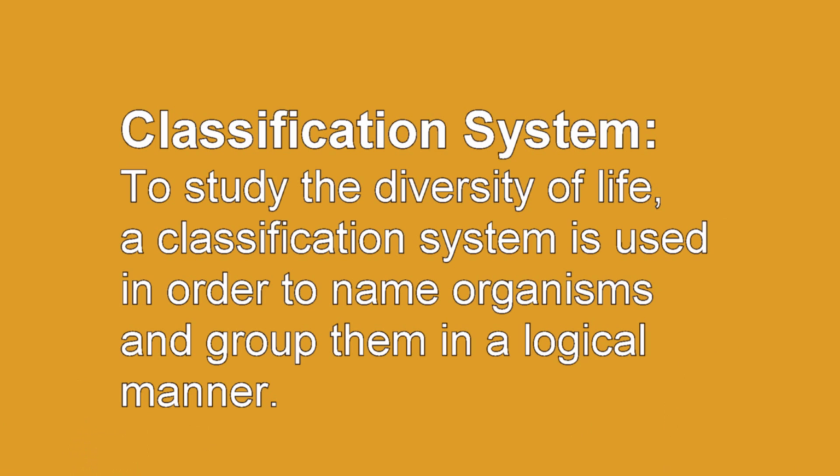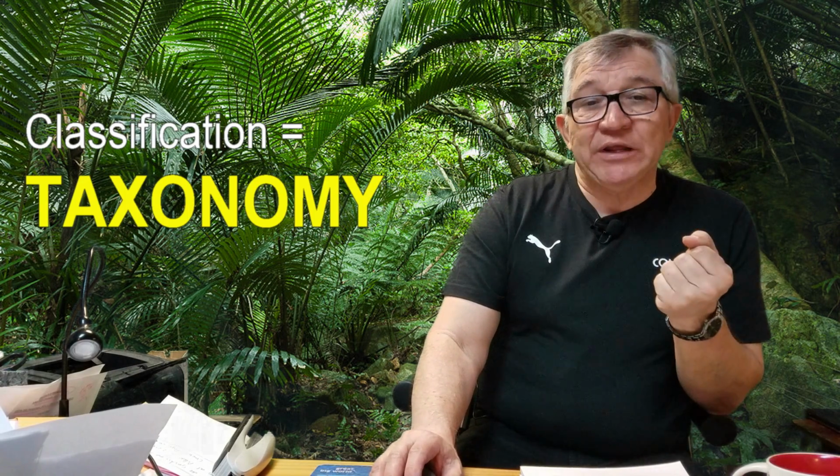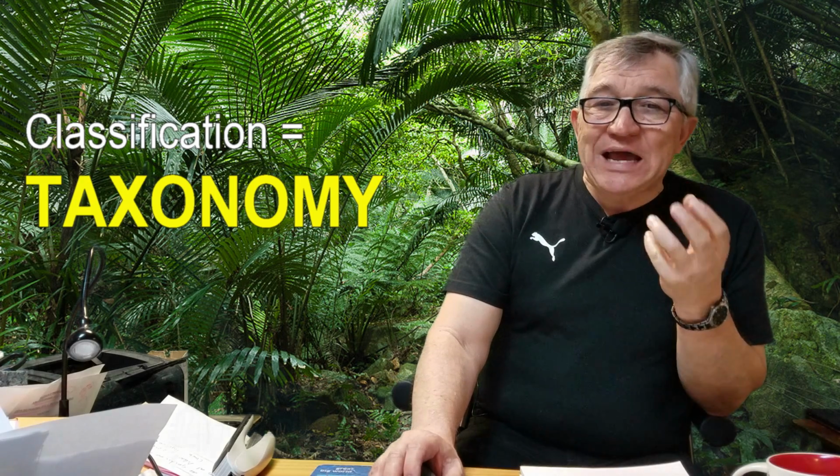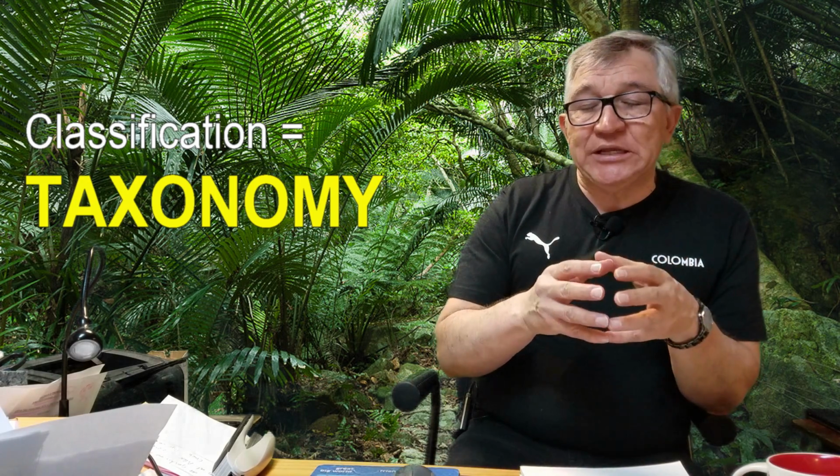To study the diversity of life, biologists use a classification system to name organisms and also to group those organisms in a logical manner. This discipline is called taxonomy, which is equivalent to classification. Scientists classify organisms and assign each organism a universally accepted name.